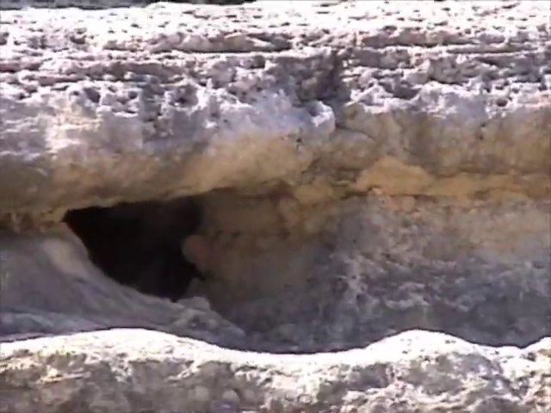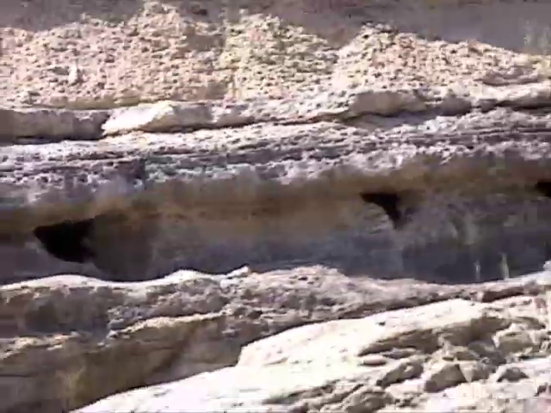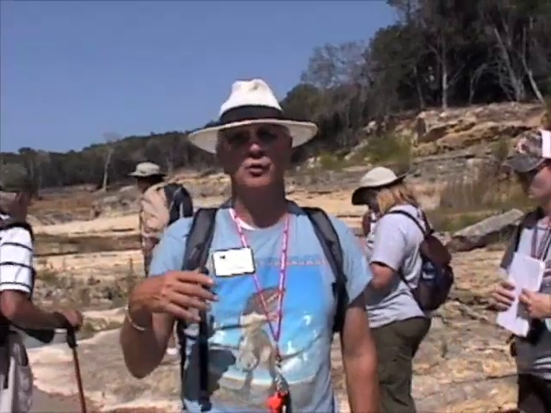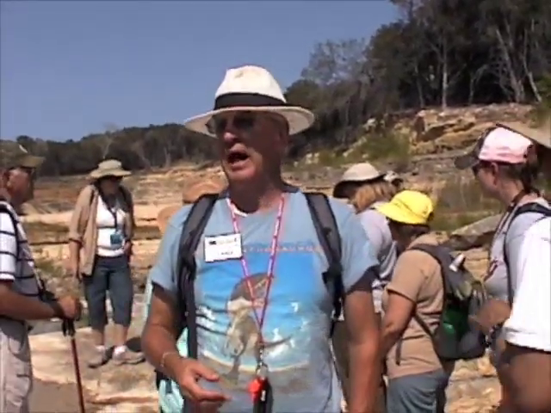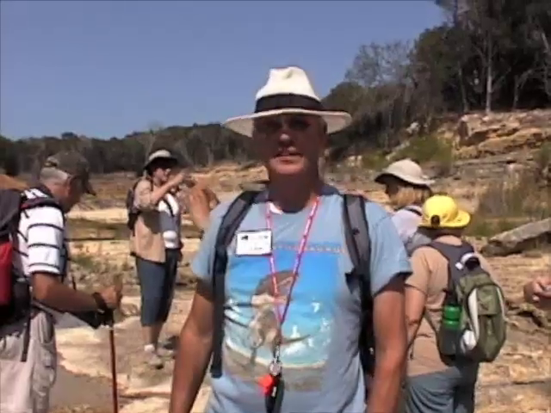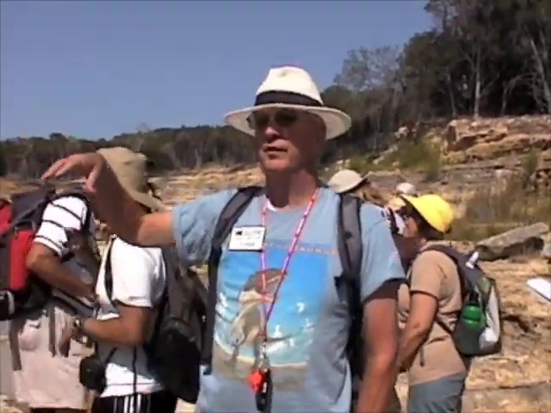So if we tried to get water out of here, we'd get some, but it would not be very much and not very fast. So it's not a good aquifer. What you want for an aquifer is something that'll give you tens or hundreds of thousands of gallons per hour. This particular rock would give you maybe a gallon a day. That's not going to take care of a city like San Antonio, which uses an aquifer similar to this.